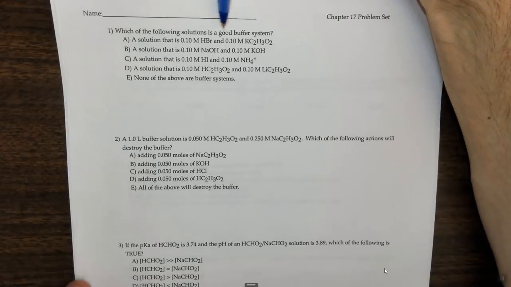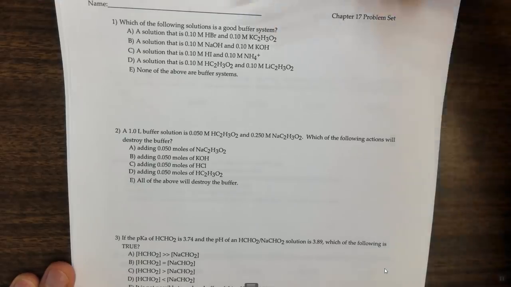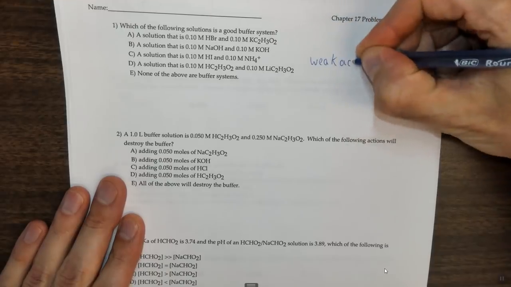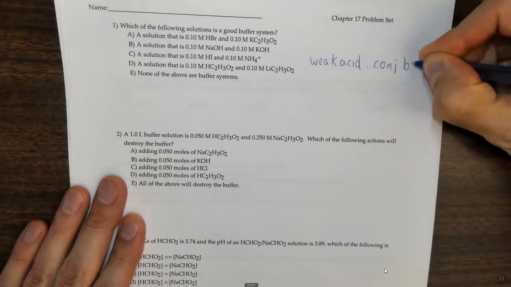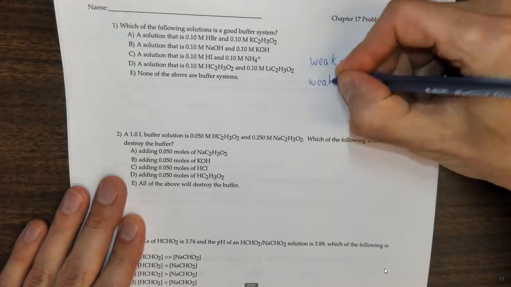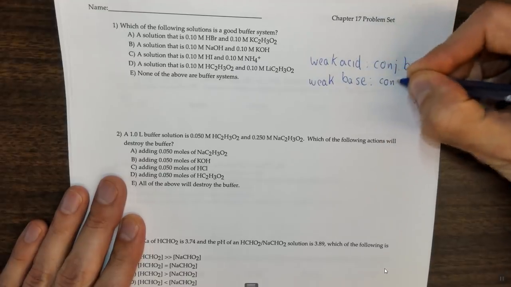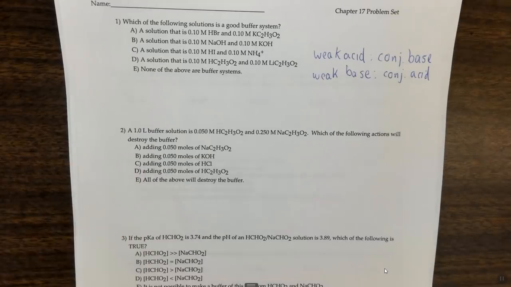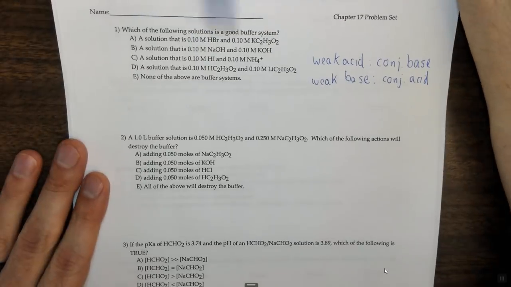It says, which of the following solutions is a good buffer system? Well, in order to make a good buffer, we need a weak acid and a conjugate base. Or we need a weak base and a conjugate acid. Both will work, but we have to have one of these two things. So it says, which of the following solutions is a good buffer system?